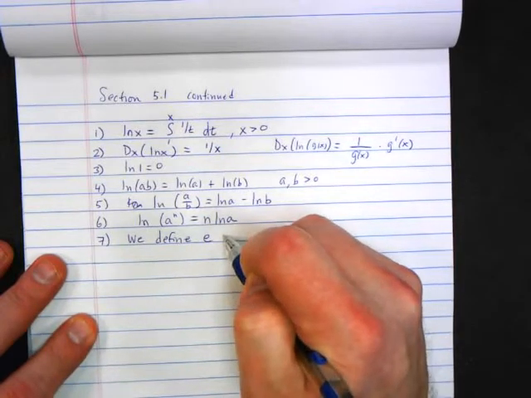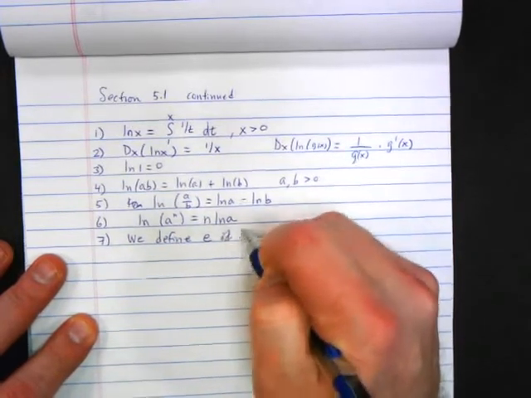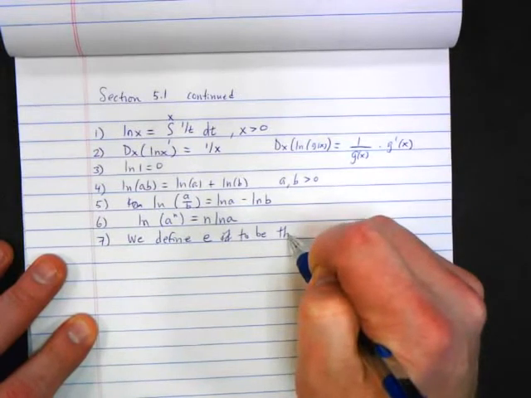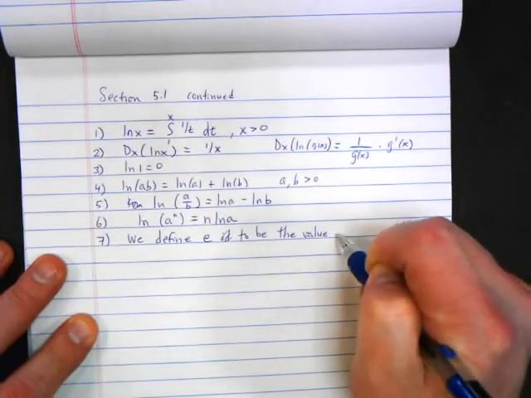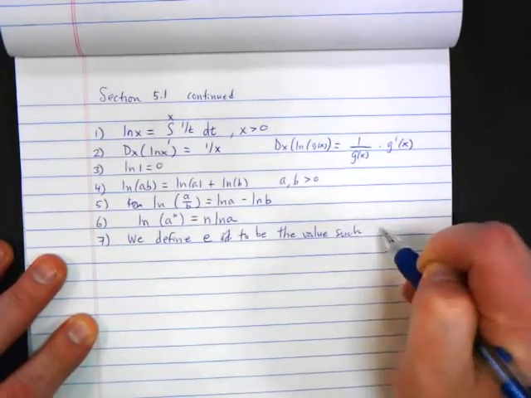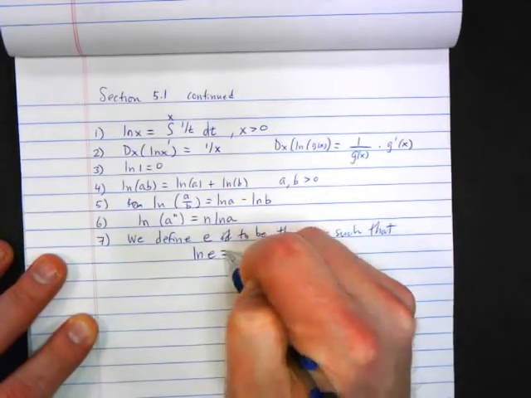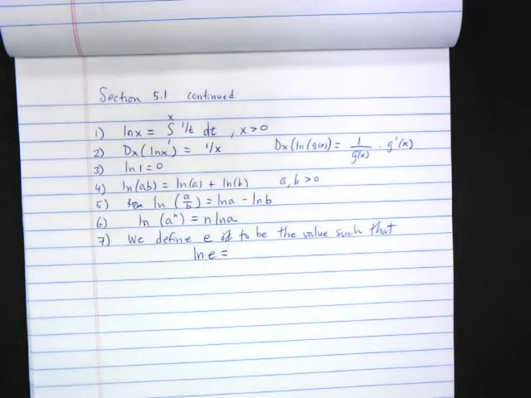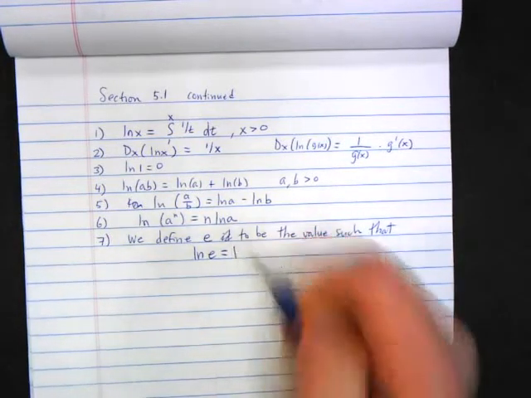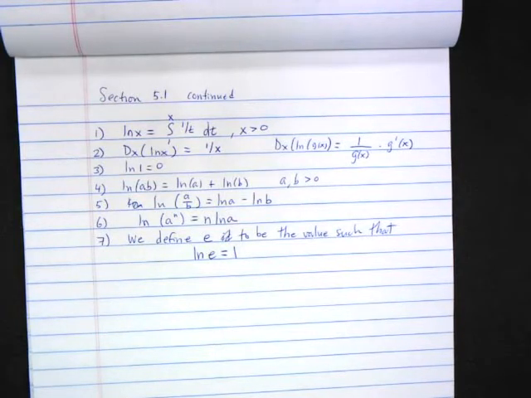e to be the value such that ln of e equals 1. So that's that famous number e that you've probably seen in other classes. That's the way we define it in this class.